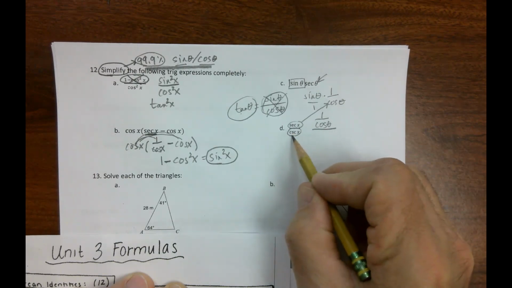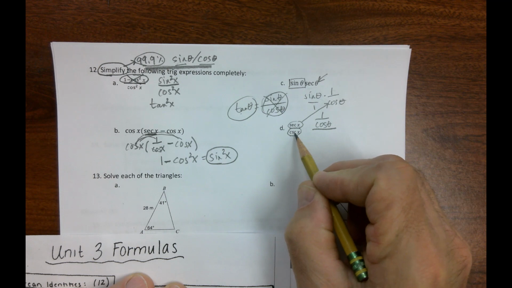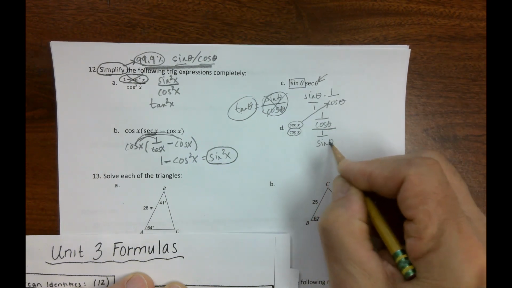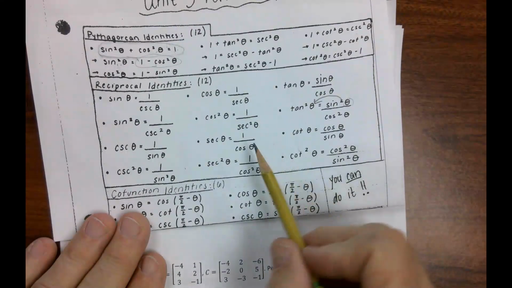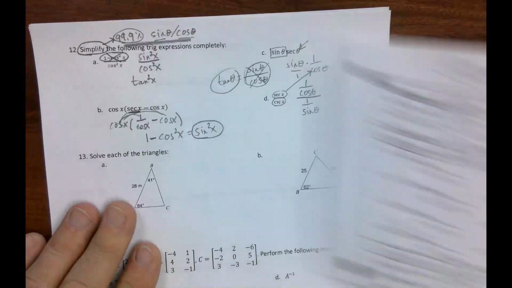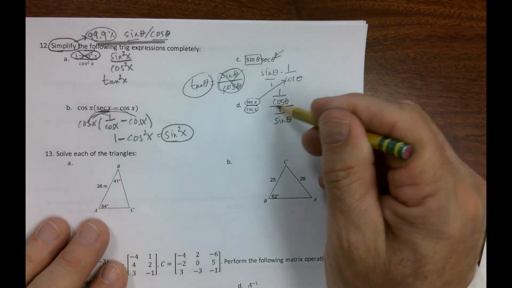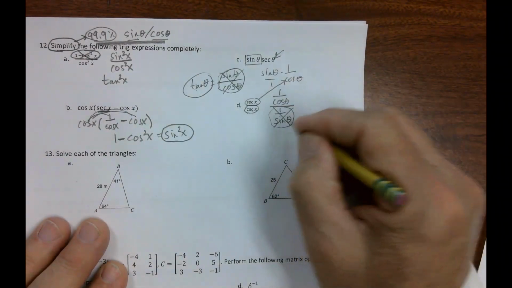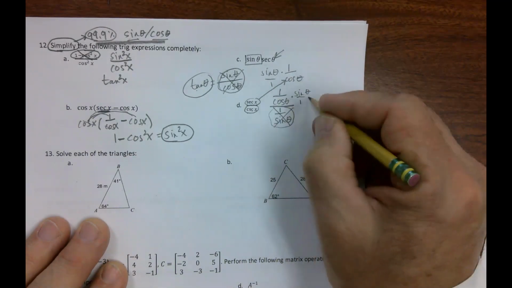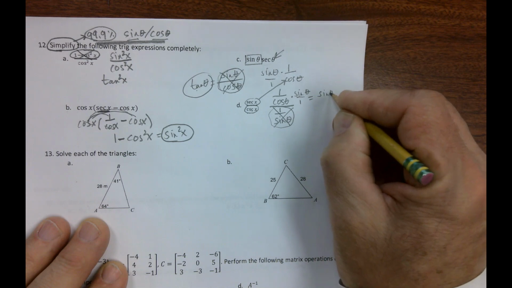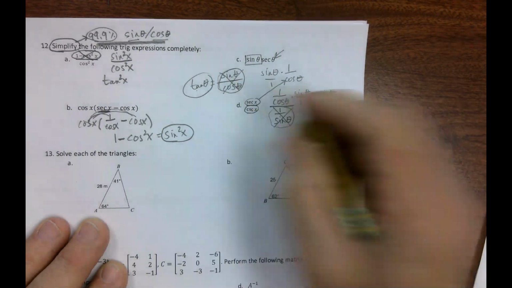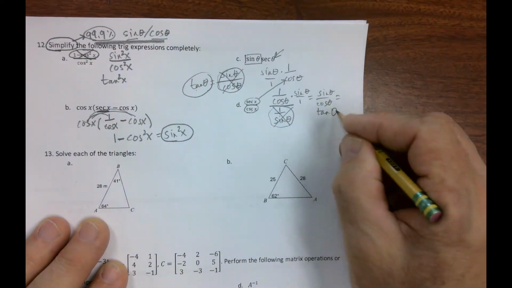And what's the reciprocal of cosecant? Well, that's sine, so that's the same thing as 1 over sine. If you don't believe it, check your cosecant right here. And so now we just have a fraction divided by a fraction, so we take the bottom one, flip it, and multiply. Can't cross reduce, so we get sine over cosine again, which, same thing as here, is going to equal tangent.